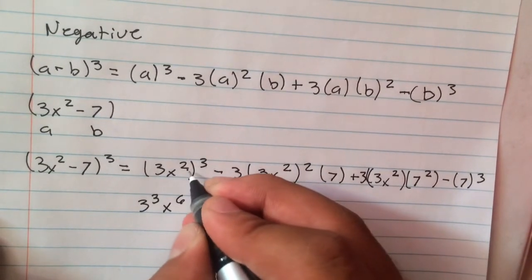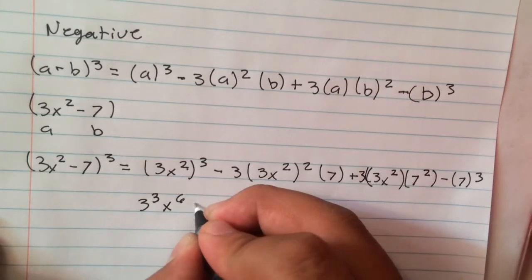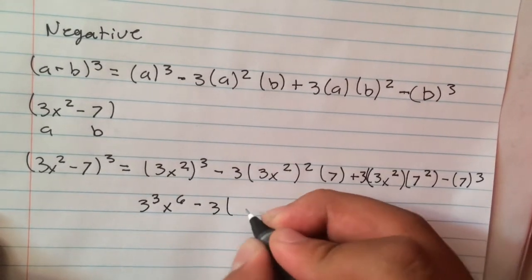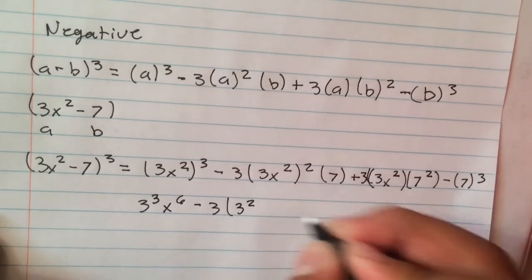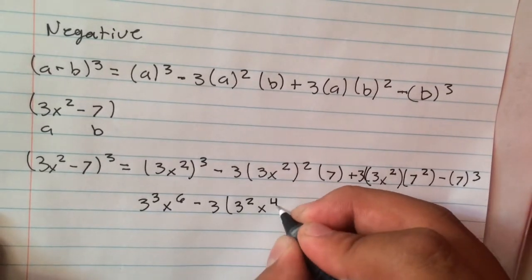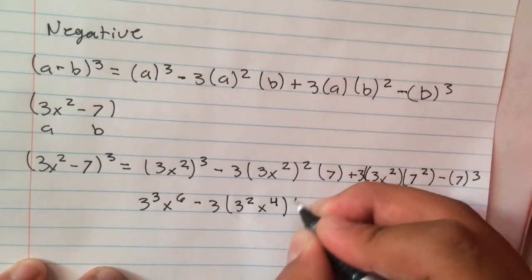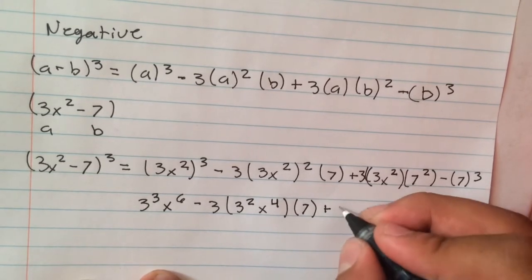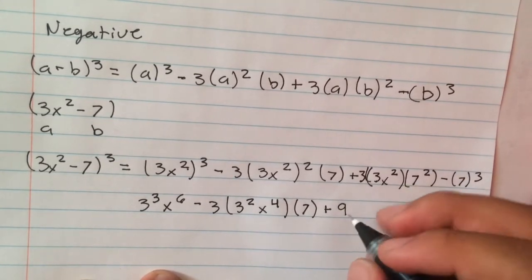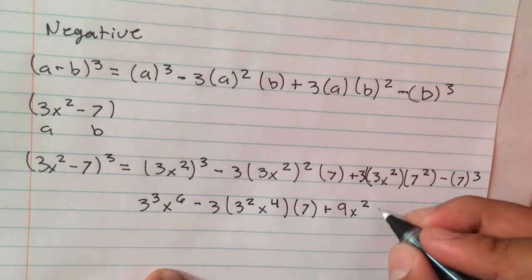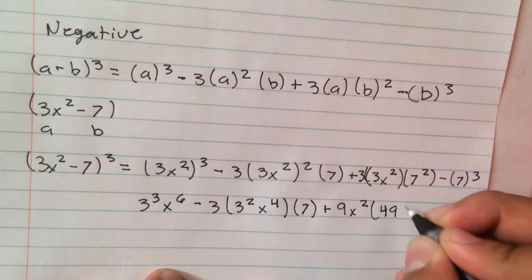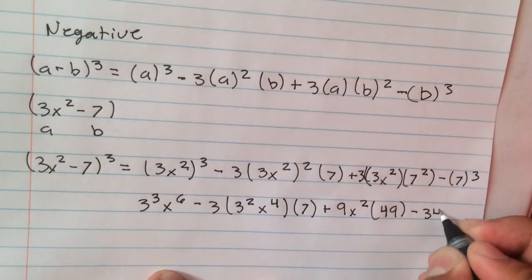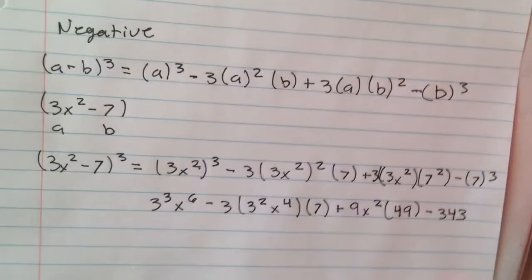Okay, so 3 x to the 6th, because of the exponents, minus 3 squared x to the 4th power times 7 plus 9 x squared times 49 minus 343.